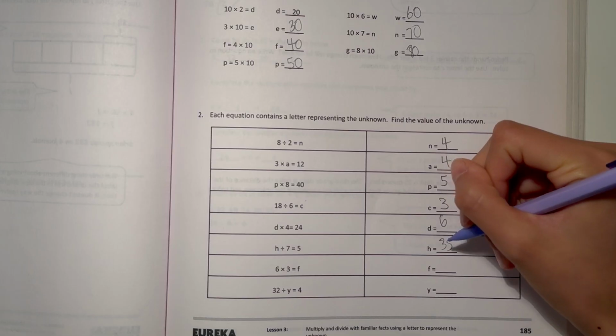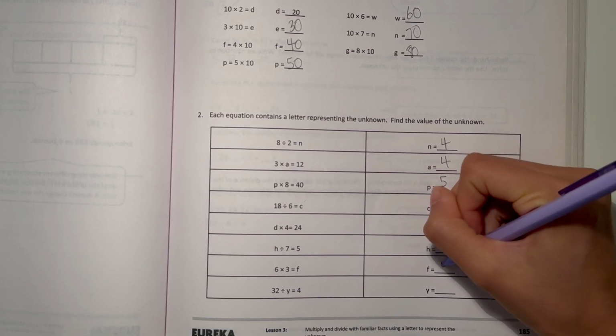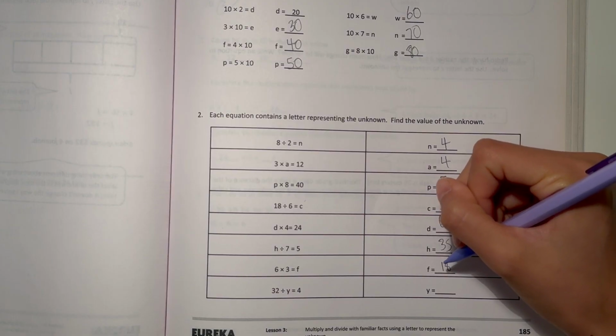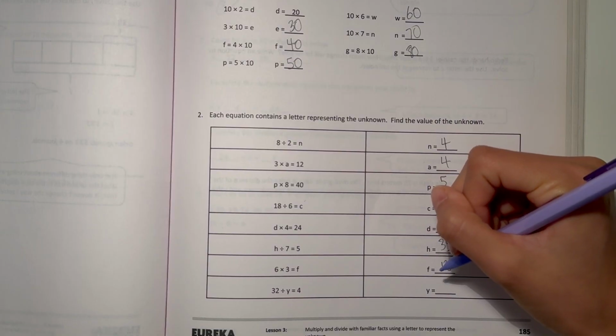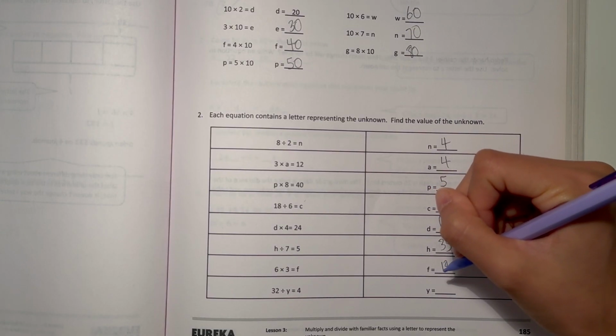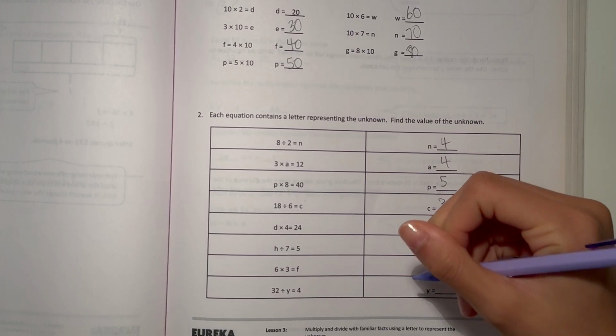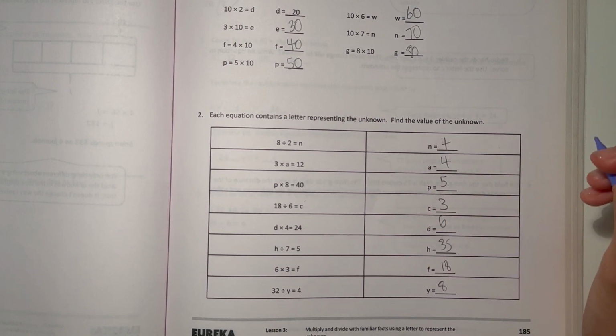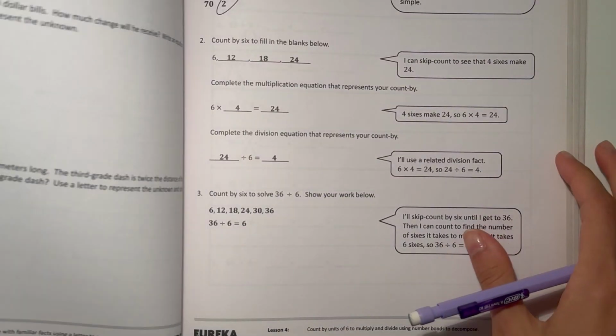And 6 times 3 is 18, so F equals 18. And now 32 divided by Y equals 4. 32 divided by 4 is 8, so Y is 8. Next page.